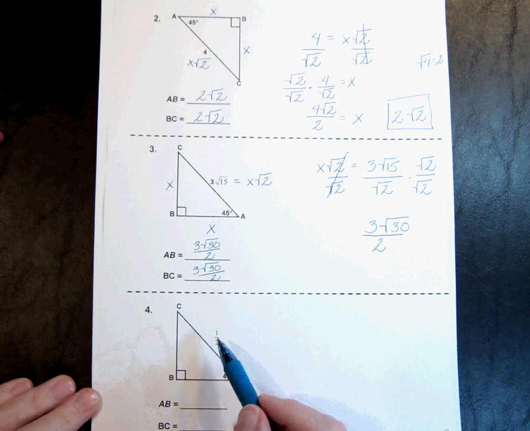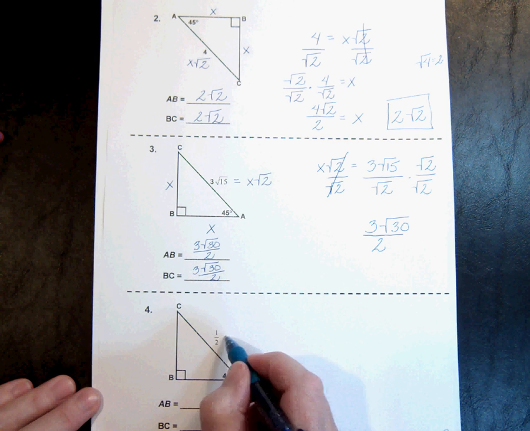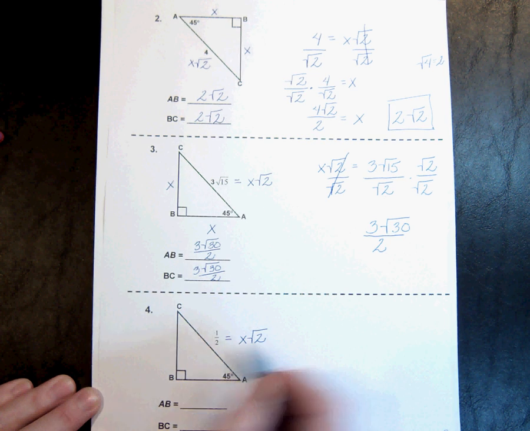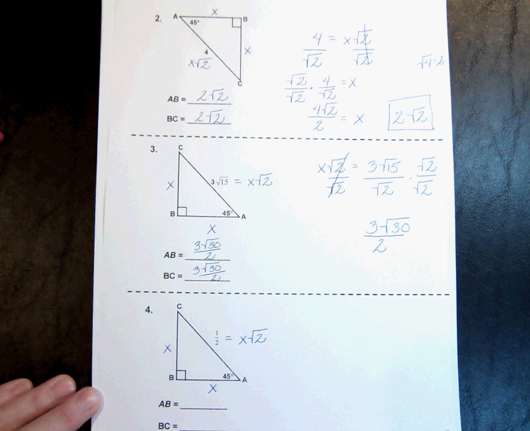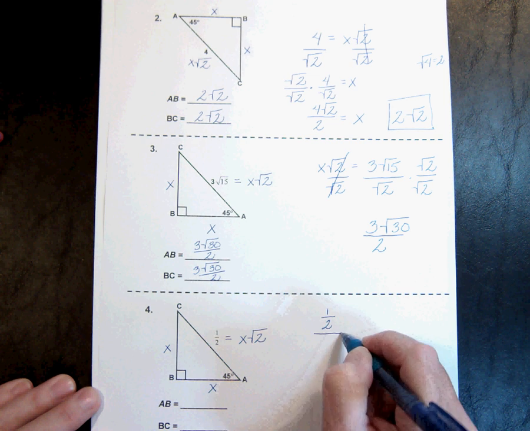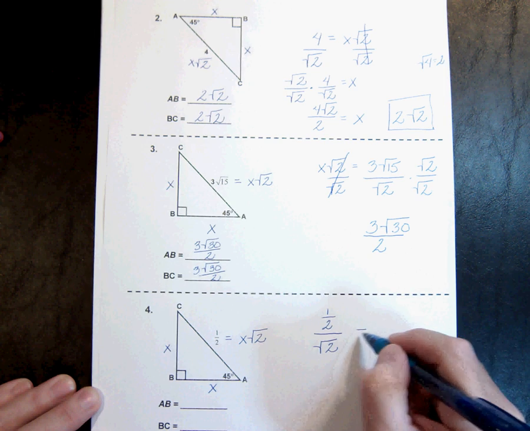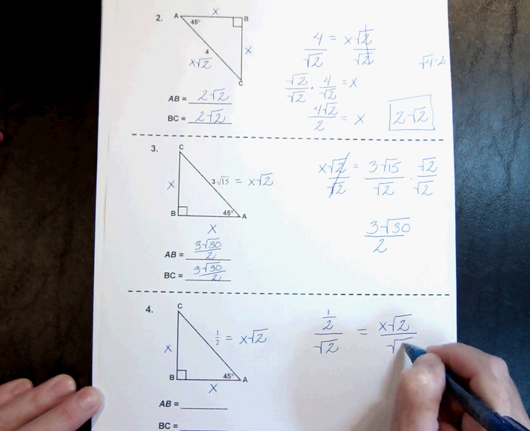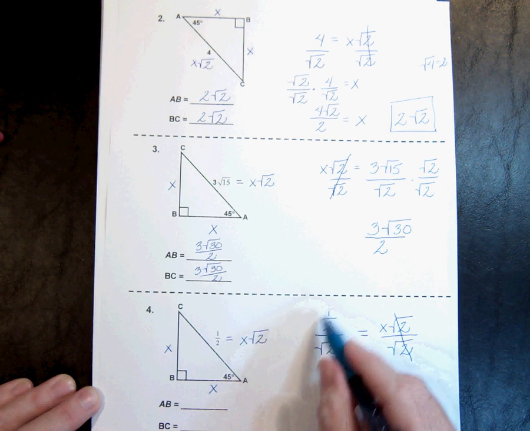Okay, here's a fraction. It's a little bit different, but we're still just going to do it step by step. The value is x square root of 2, whereas this leg and this leg are just values of x. Alright, so we're having to solve what 1/2 divided by square root of 2 is, because we're trying to solve for x, and that is dividing by the same, square root of 2. Again, this goes away, so x is equal to this.